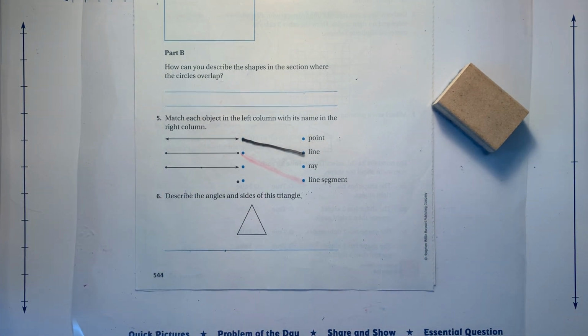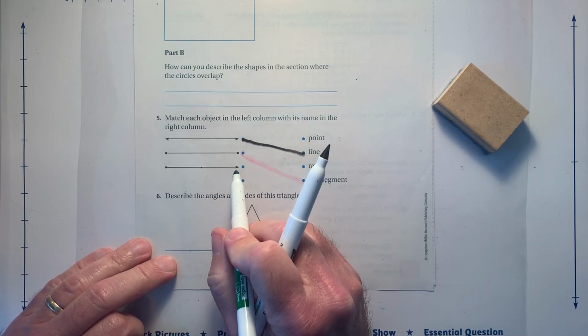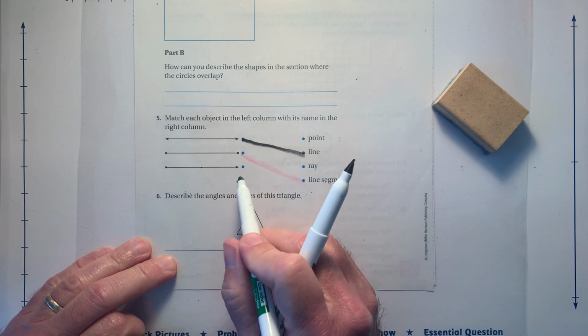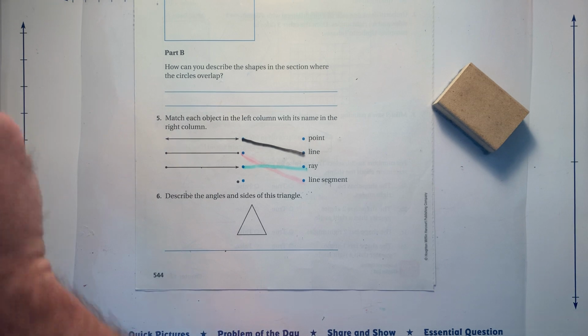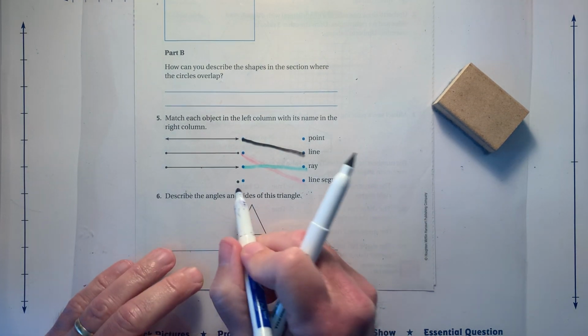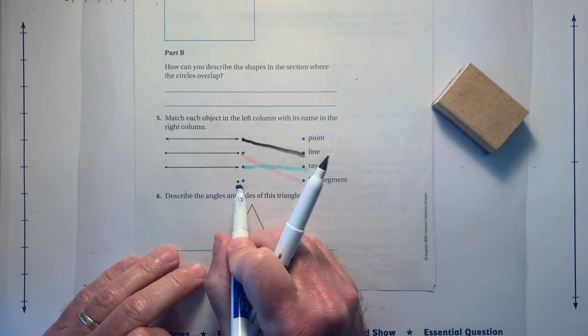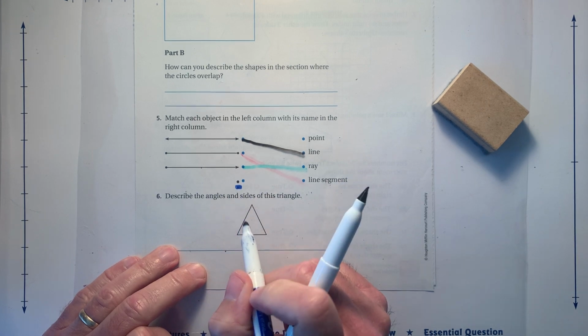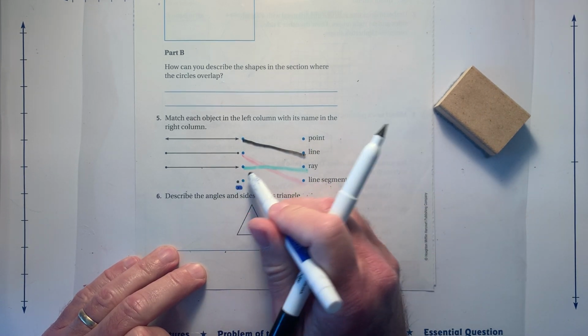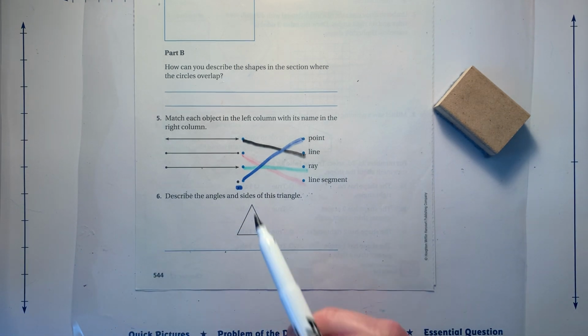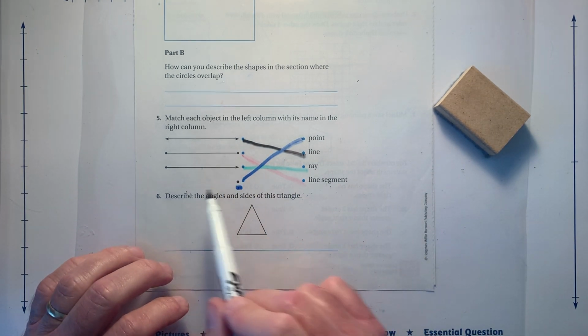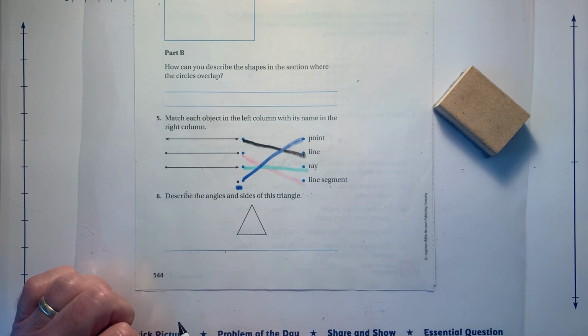The one below that, we have 1 endpoint and 1 line. That is going in only one direction. That is a ray. And finally, we have this little guy right here. That is a point, just a single point. So we would draw from here up to point. This is how this would look, matching each item in the left with its definition in the right.